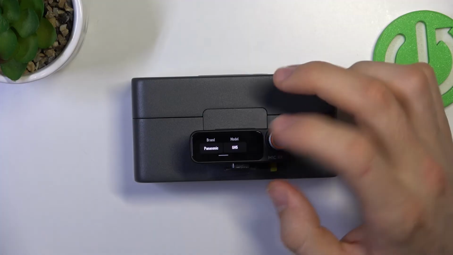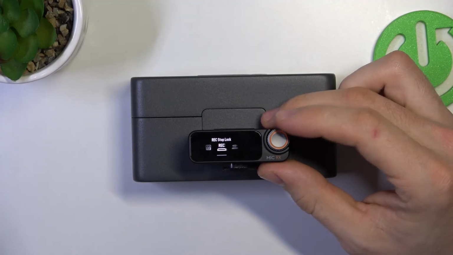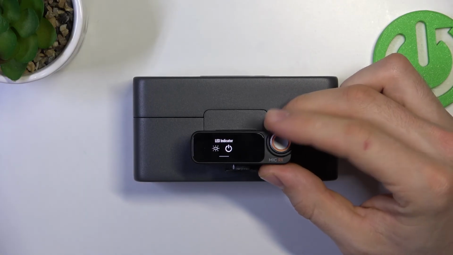Click on it and cool, go back. Now you use settings for Panasonic. I use settings for Panasonic GH5.